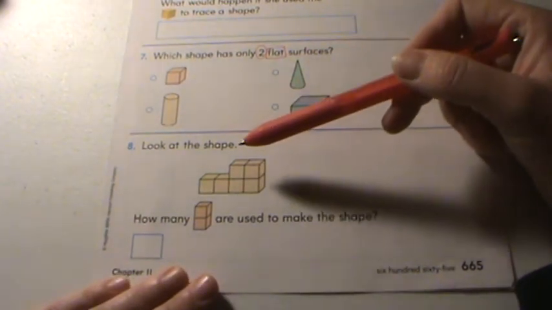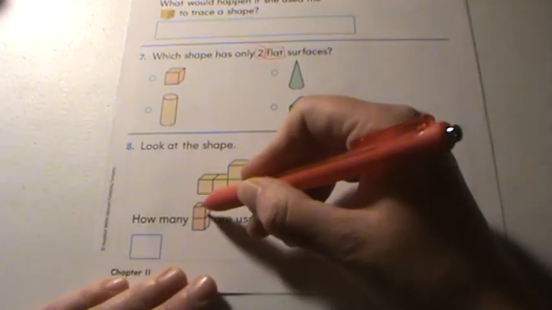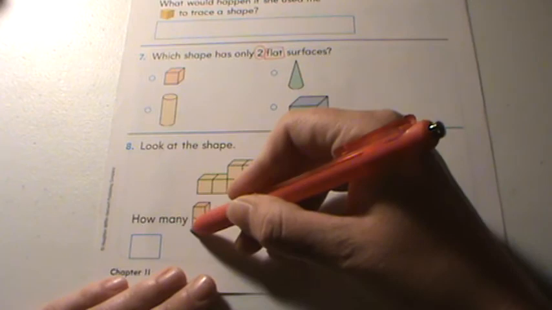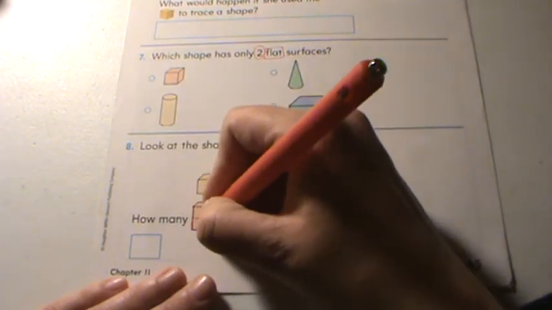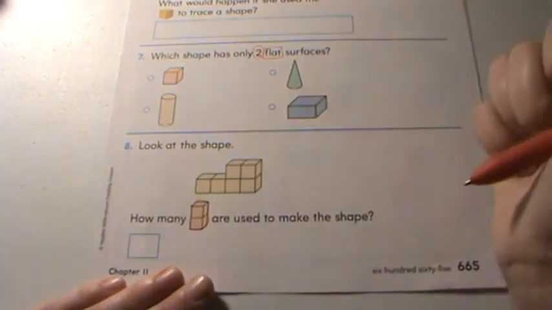One of them has exactly 2. Number 8, look at this shape. So if these 2 had to stay together, how many of these are used to make this total shape? Write your number in the box.